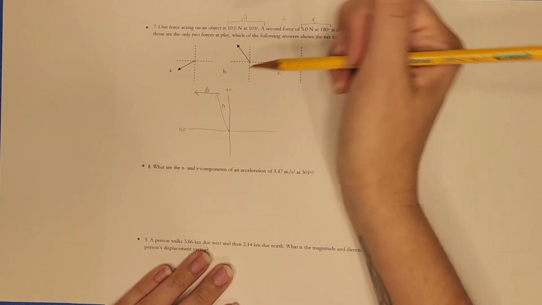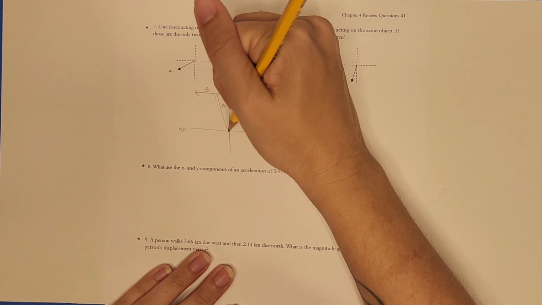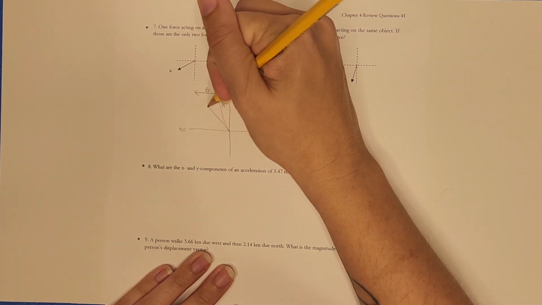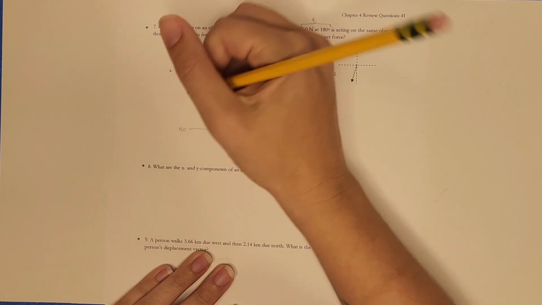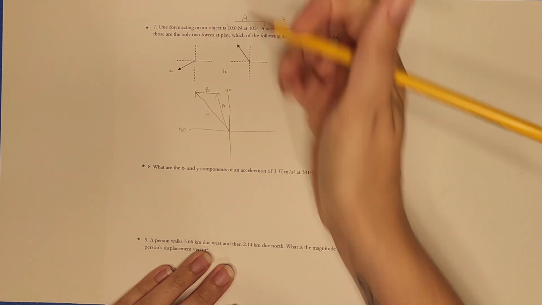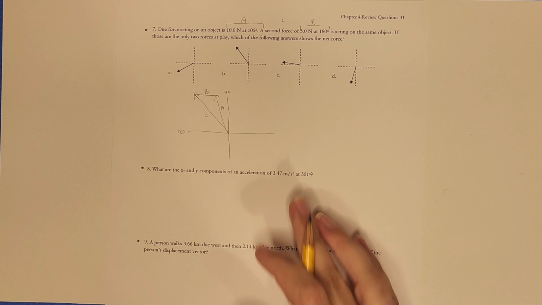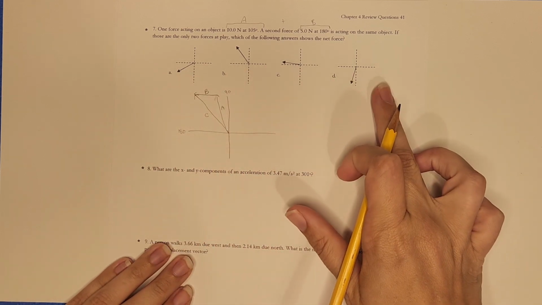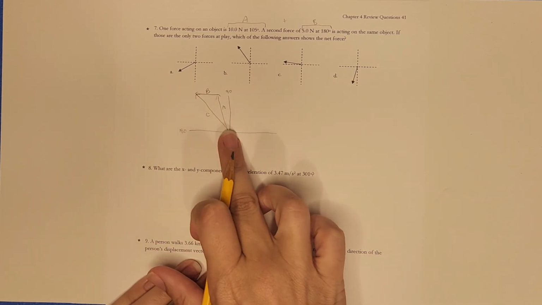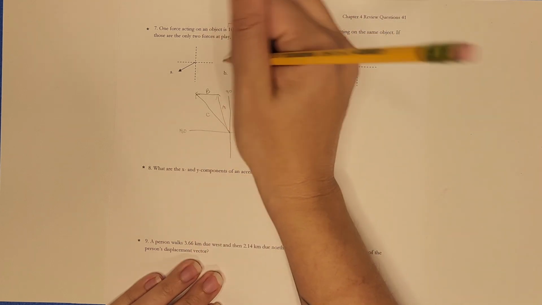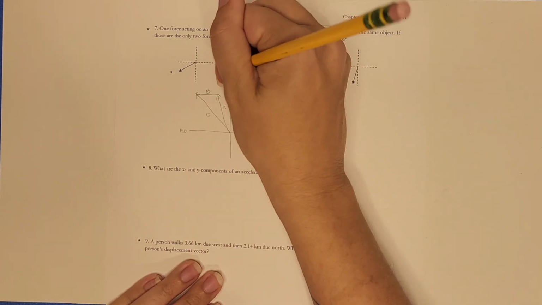Okay, so now A plus B is this line, and we can call it C. Okay, so which of these is equivalent to this, and of course, the only one that looks even close is B.